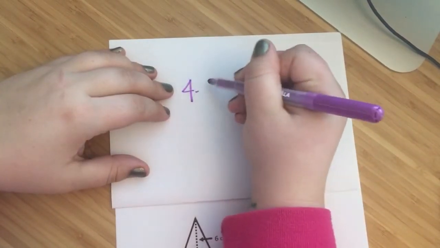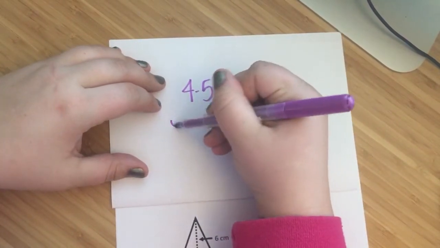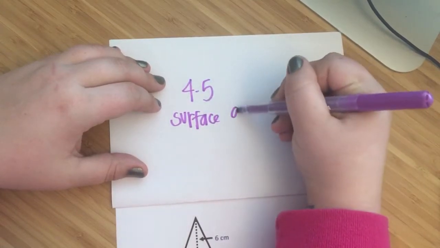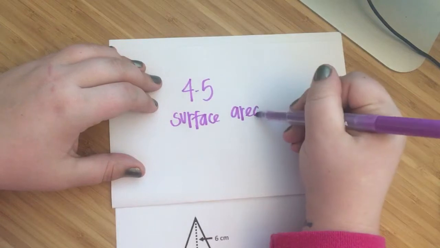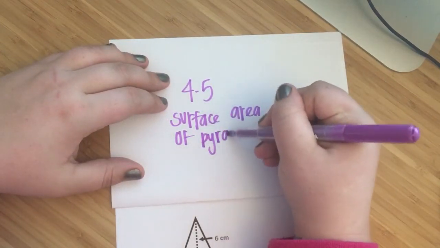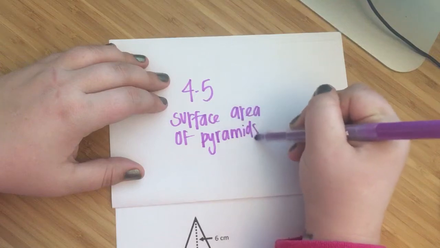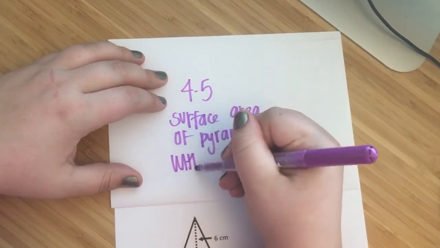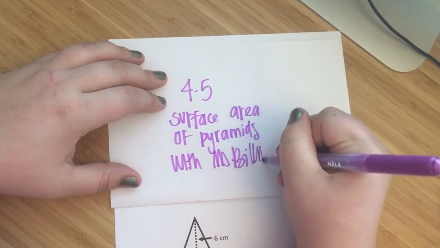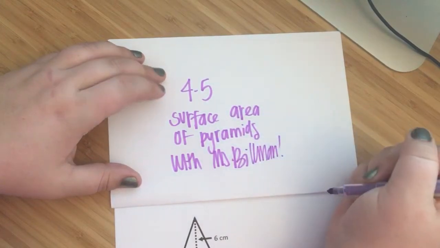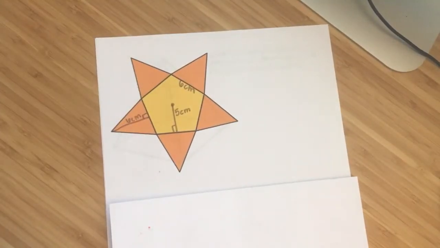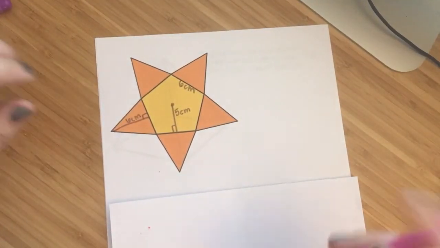Everyone! Today we're looking at Unit 4, Lesson 5, and we are specifically looking at finding the surface area of pyramids. In Lesson 4, we talked about, what is a pyramid? And we learned that it could be any polygon as a base, and the other faces are triangles that meet at a vertex. Well, now we're going to be able to find the surface area of this.